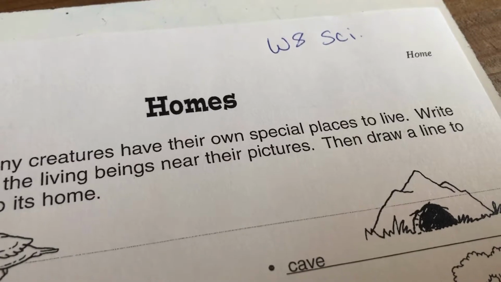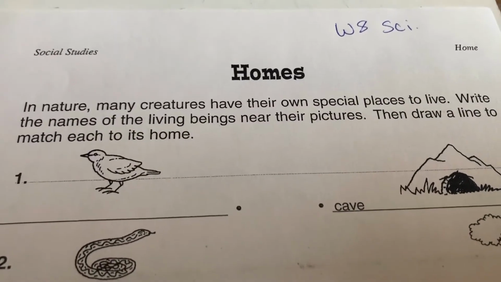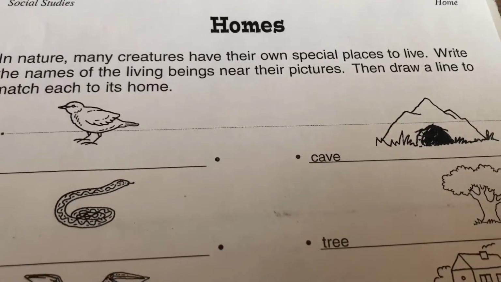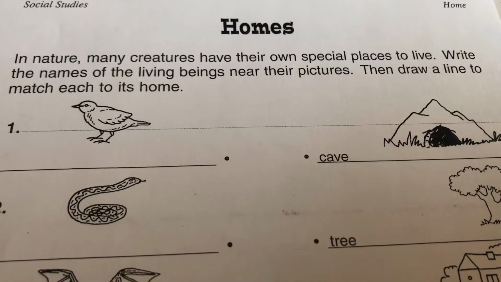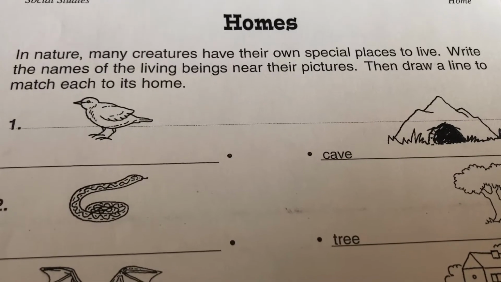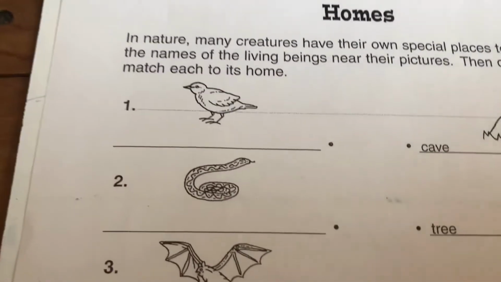This is our week 8, day 2 science activity. It's called Homes. It says, in nature, many creatures have their own special places to live. And so what I want you to do is draw a line to match each animal to its home. So we'll start with number 1.